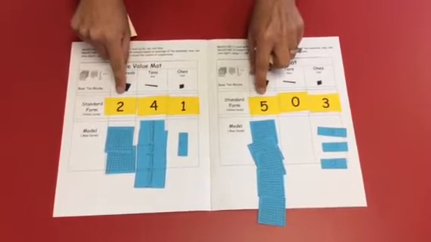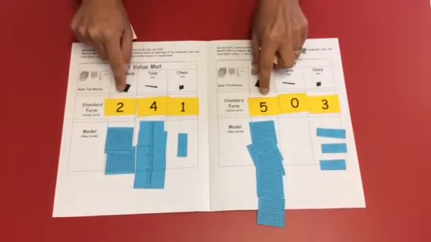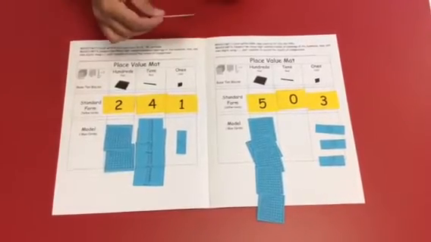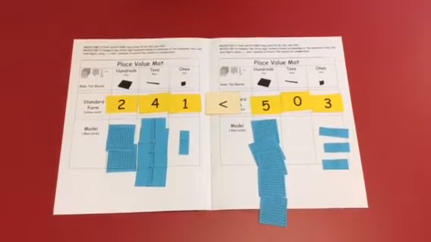If they have the same number in the hundreds place, of course, then they're going to go to the tens place. And we've talked to them about that, and this hundreds place is the one with the most value. So that's what you're going to look at when you're comparing those two numbers. So they will put their sign here for greater than.